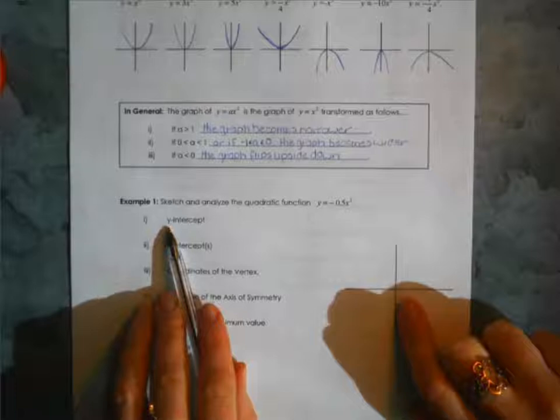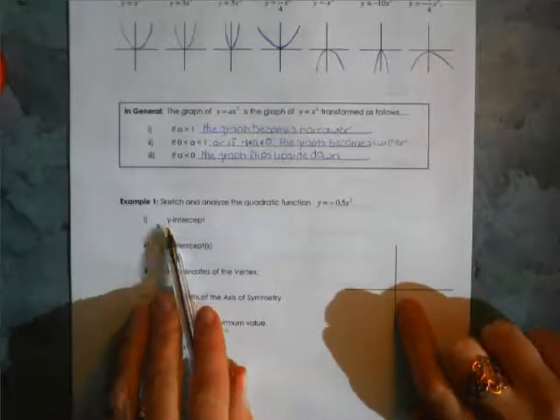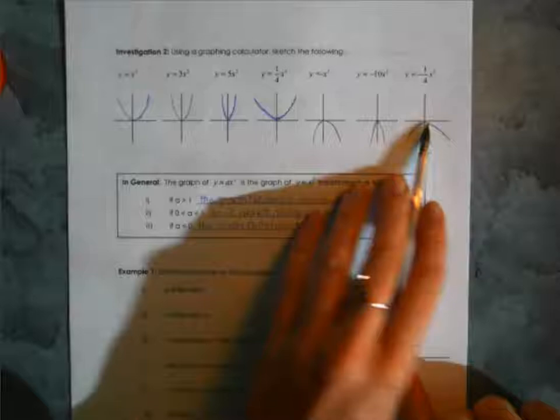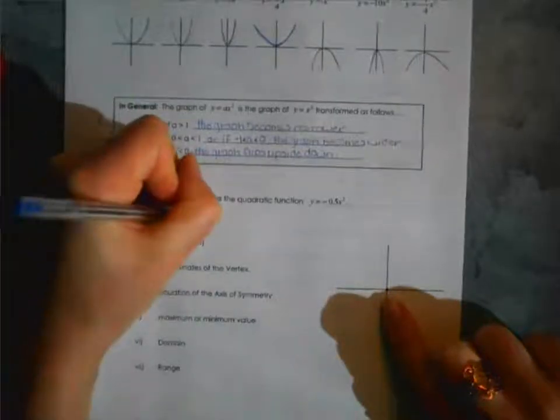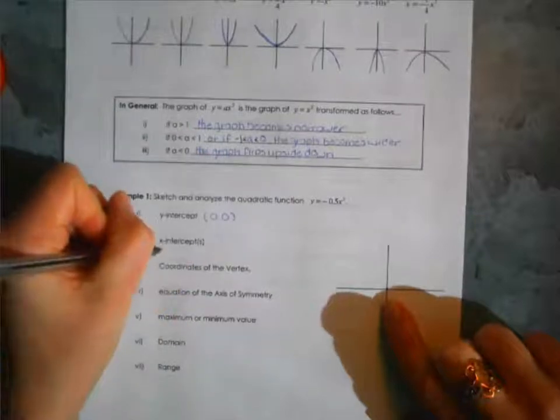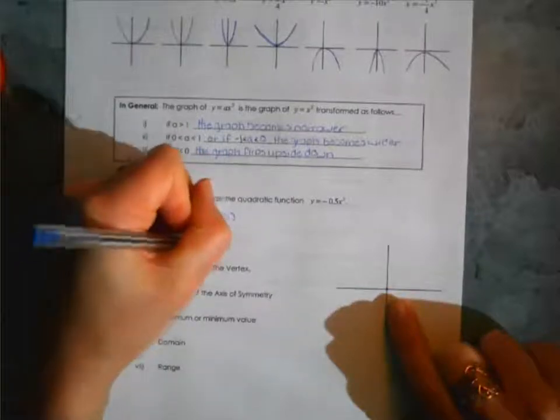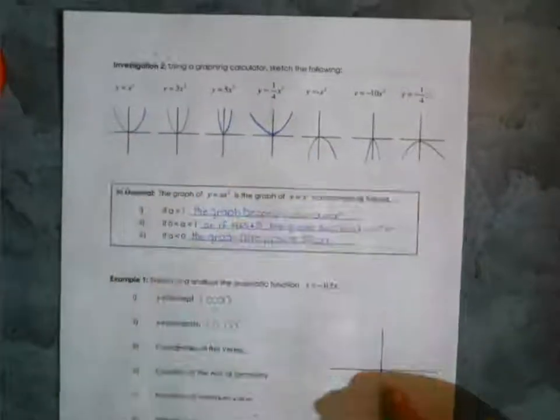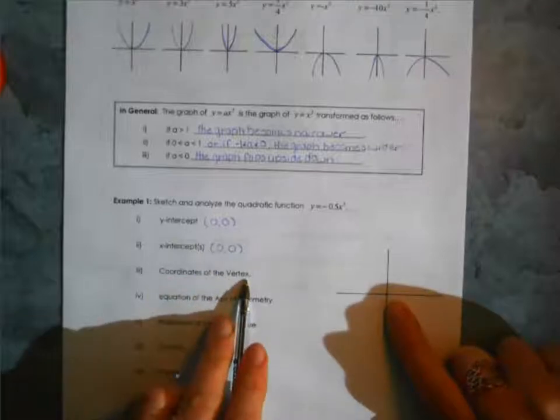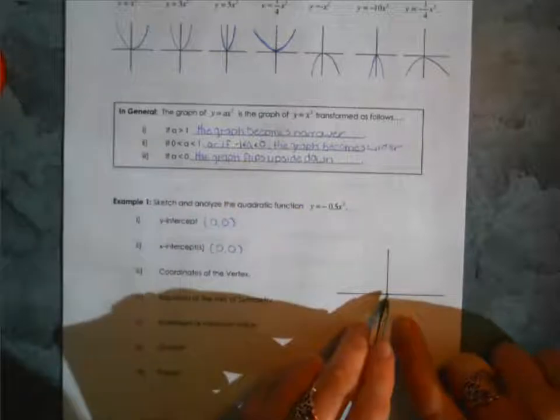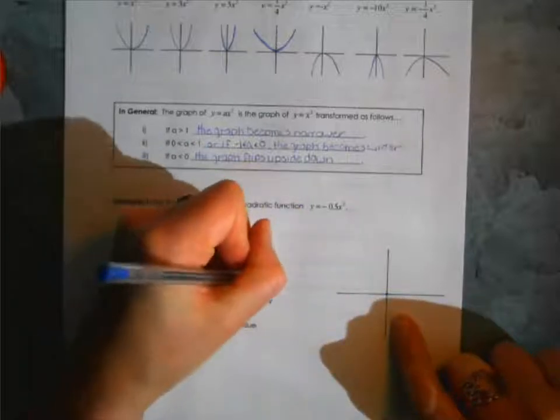Well, just like all of these other ones that we did here, our intercept is going to be at the origin. So this is where we're going to start out. So our y-intercept is going to be 0, 0. Our x-intercept is going to be the same. Our vertex, for all of these ones, was at the origin. So we can say 0, 0. What are the coordinates of the vertex? Well, the same thing, because that's the point that we start from. So that's 0, 0.